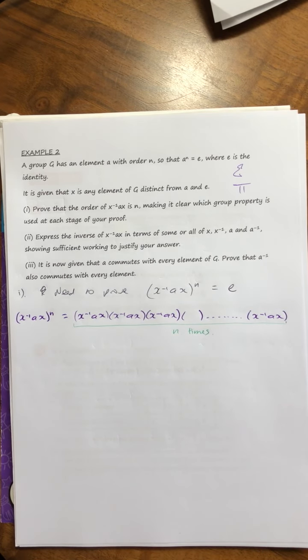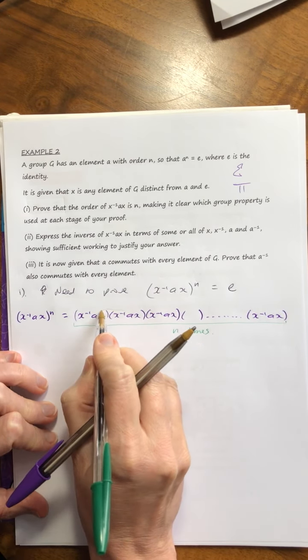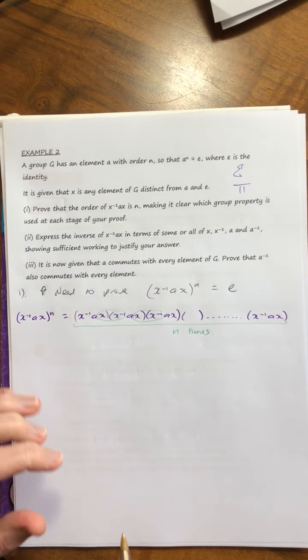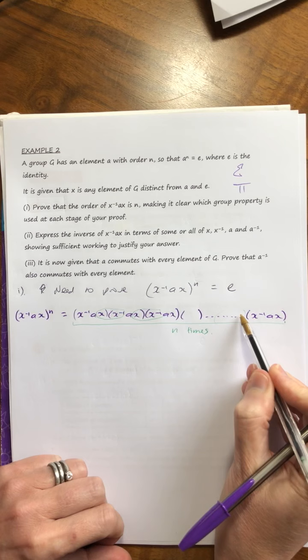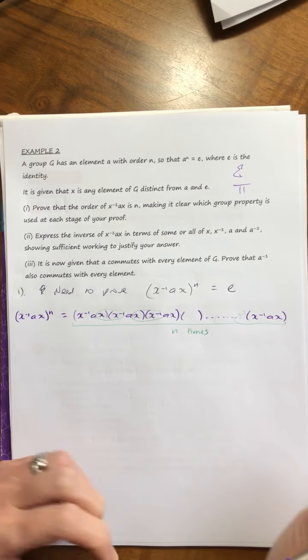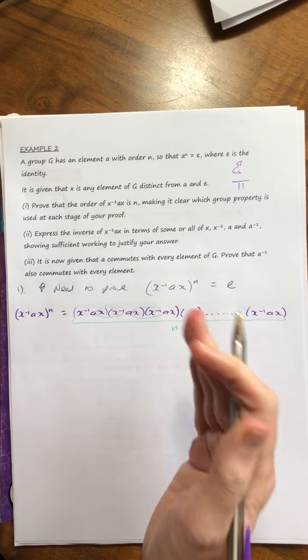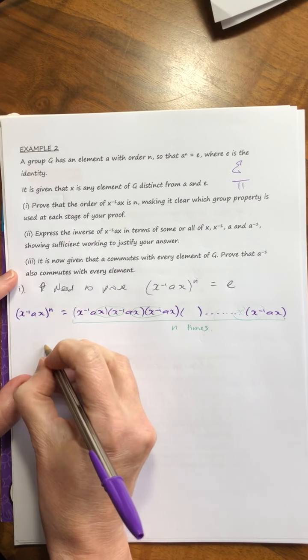Now, I can see that every now and then we've got an x combination with an x inverse. Of course, here, that last element there will be an x, and that will combine with my x inverse. So what I want to be able to do is to change the positioning of those brackets.